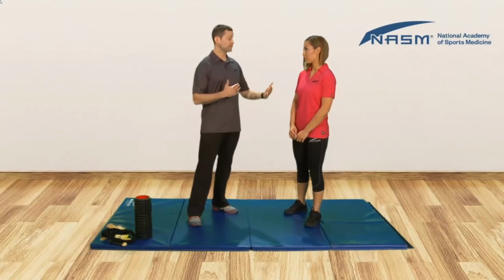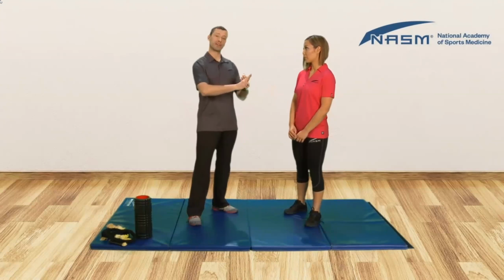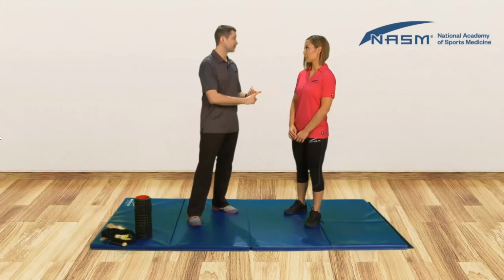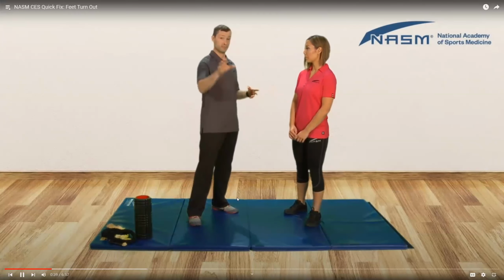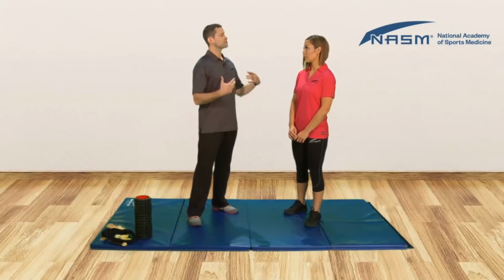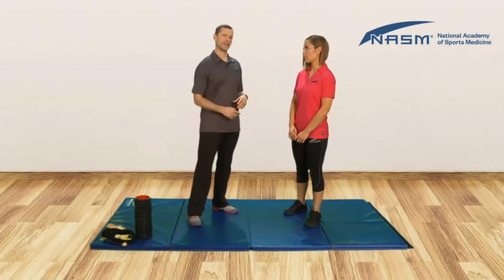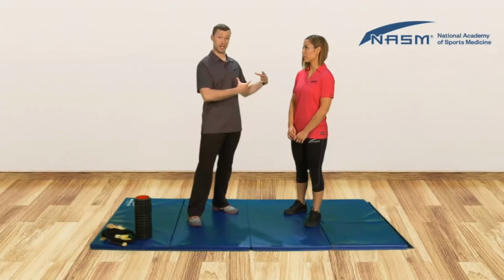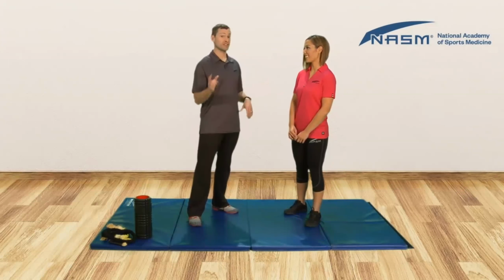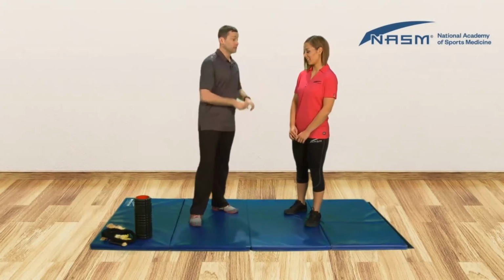And then we're going to activate the underactive muscles. We're looking at the anterior and the posterior tibialis. I'm going to show you where those are and how to do them. And then we're going to get into some more of an integrated stabilization technique so that we get her functioning in normal movement patterns, not just an isolated movement pattern. So Annie, let's get started.